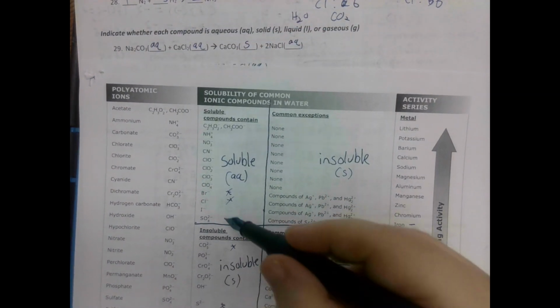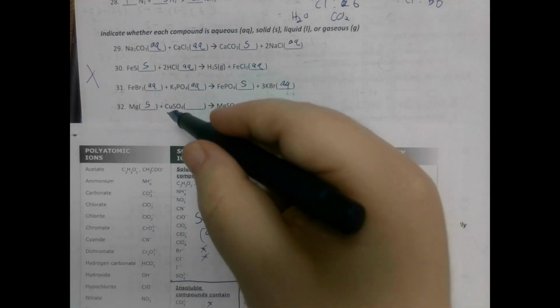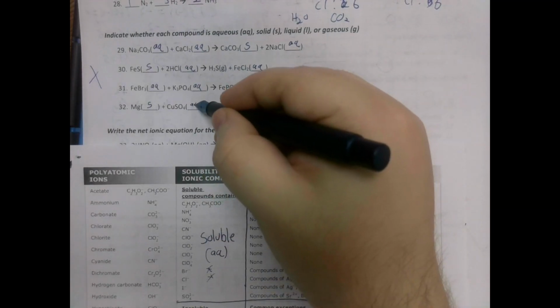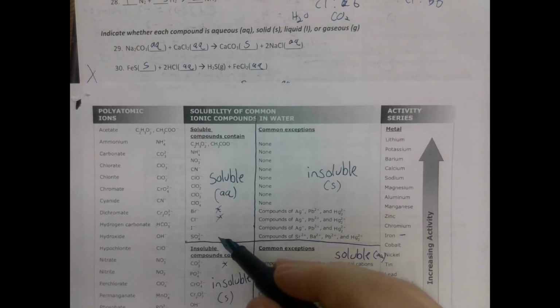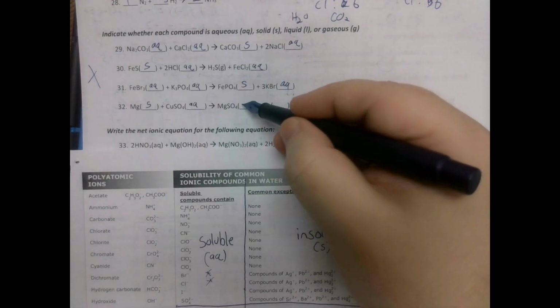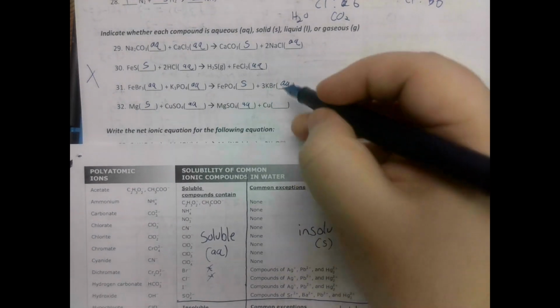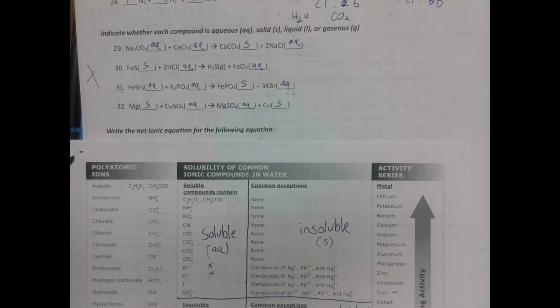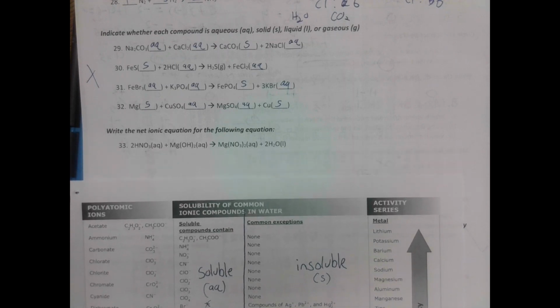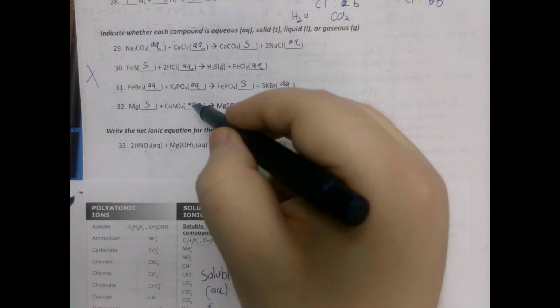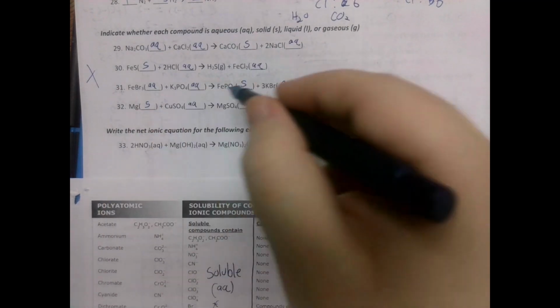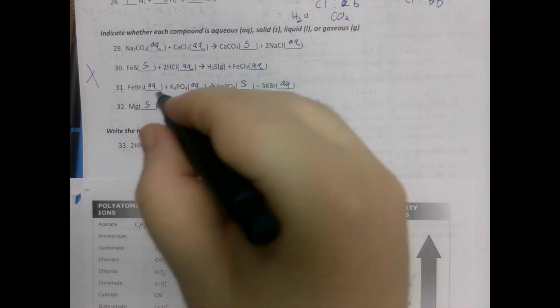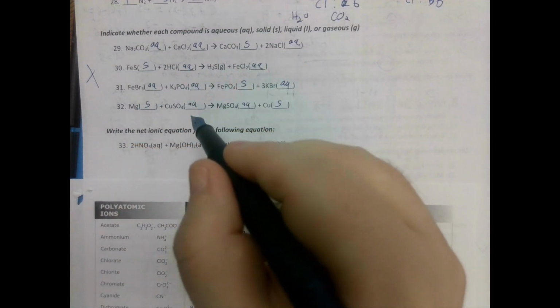Sulfate. SO4 is right here. Copper is not one of the exceptions. That means it's aqueous. Sulfate again. Not one of the exceptions, so aqueous. And copper is a metal that's solid. So, on all of these, aqueous and solid, it's mostly always aqueous. And usually there's only one solid on the right hand side. But mostly it's all aqueous and solids you've been putting. Aqueous is the number one thing.